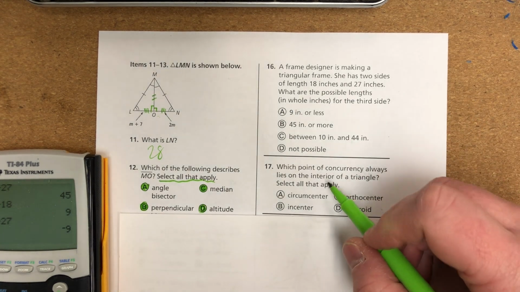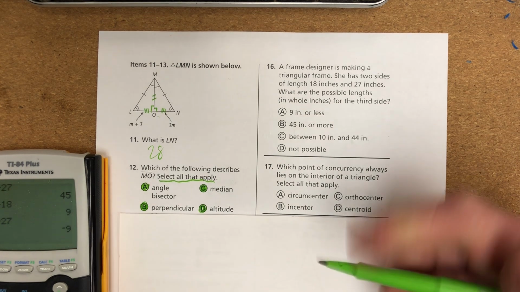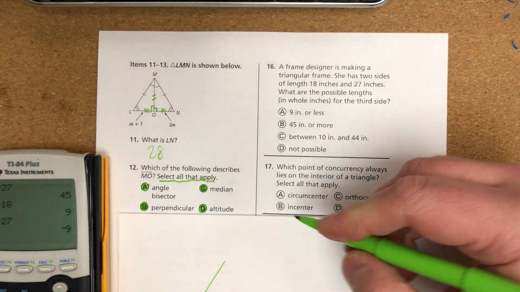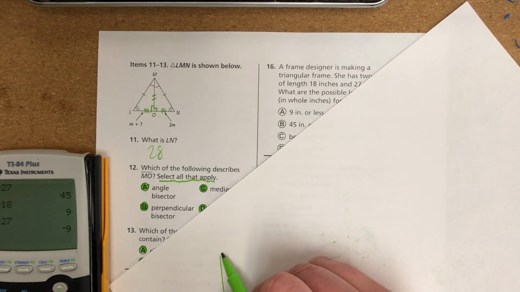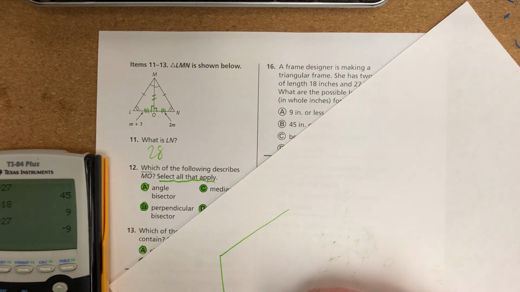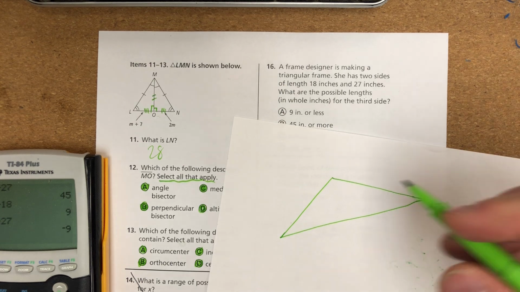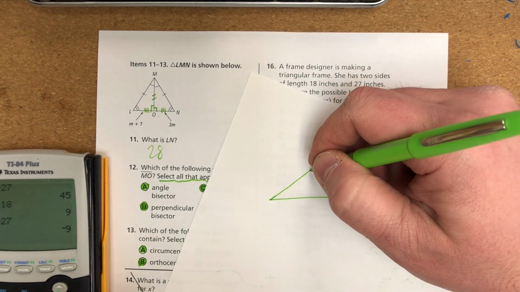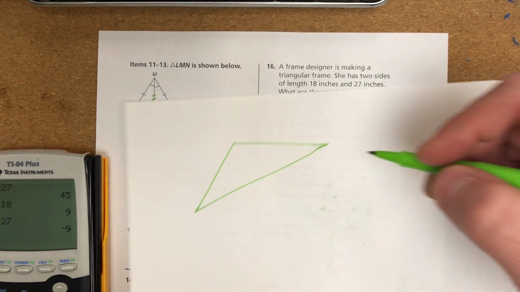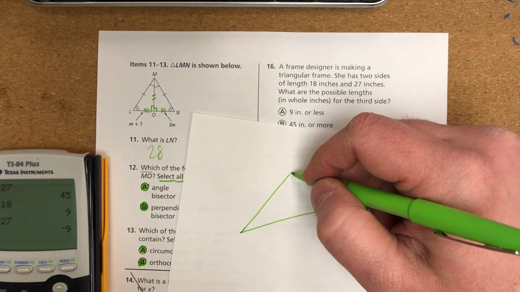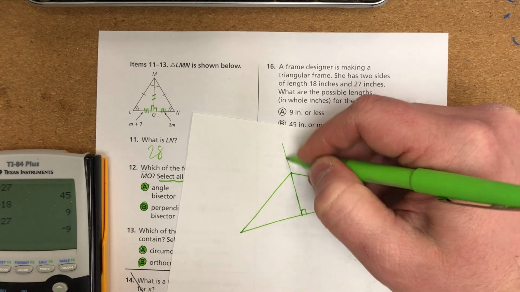So this one's tricky. What point of concurrency always lies on the interior of a triangle? Let me show you one that's going to break one of them. So I'm going to show you the altitudes. So for this one, the altitude looks to be about there, and I'm actually going to extend it.